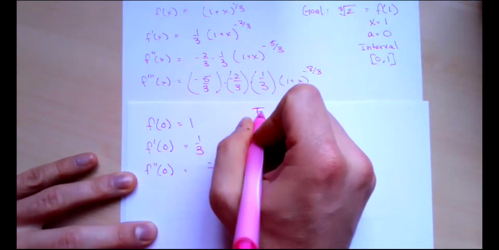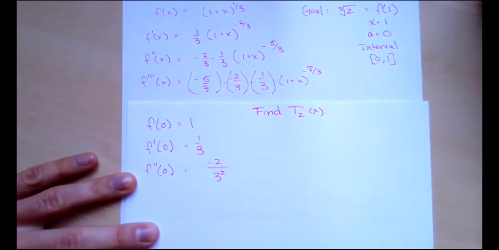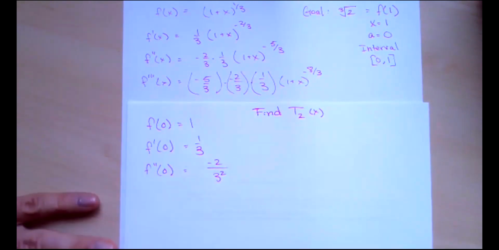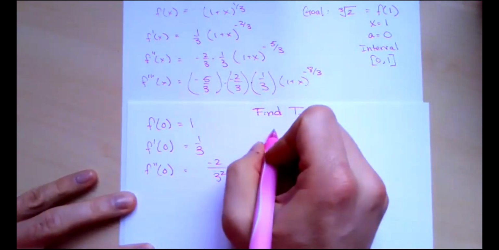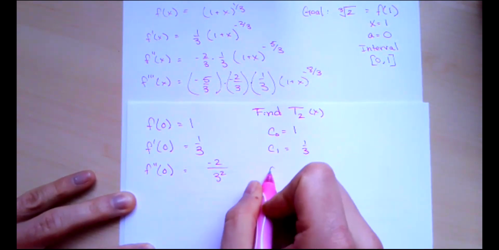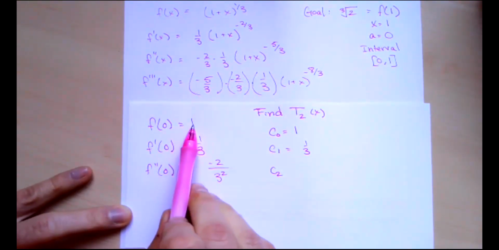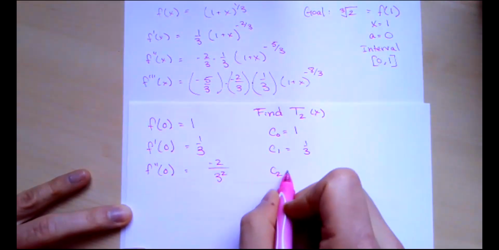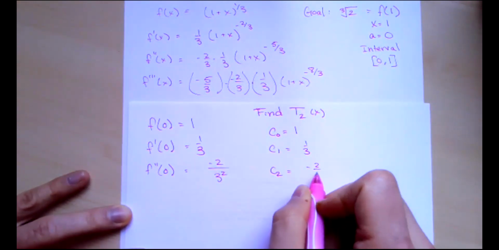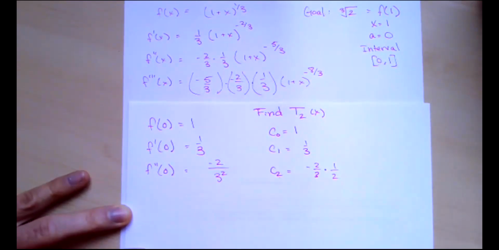So of course, this part was, we just want to find T2, our second degree Taylor approximation. So we need our second derivative. We are evaluating at a equals 0. And then, so what are my constants? My C0 is just 1. C1 is just 1/3. And C2, always be careful. The first two are misleading because the first two constants are always going to be the value of the function and the value of the first derivative. The second constant, you take this guy and then times 1 over 2 factorial, which is just 2.